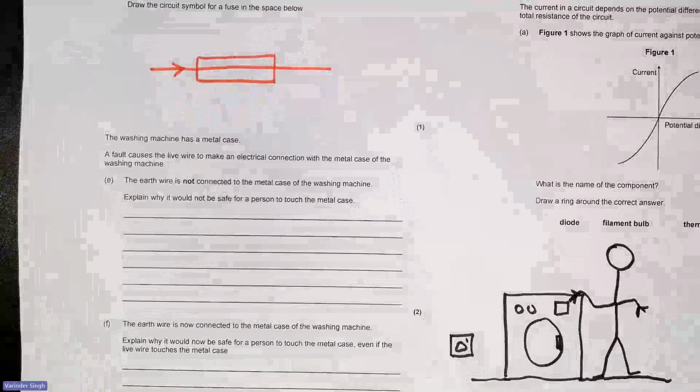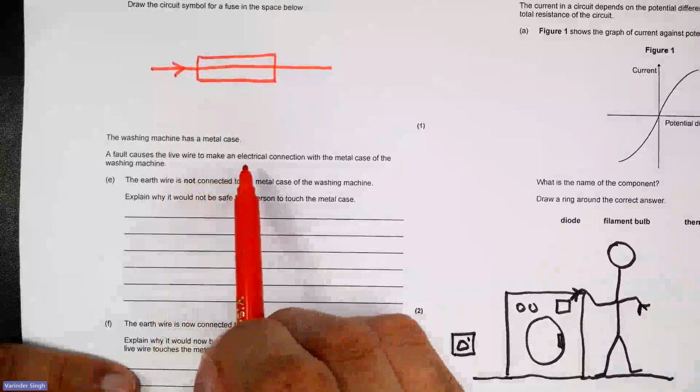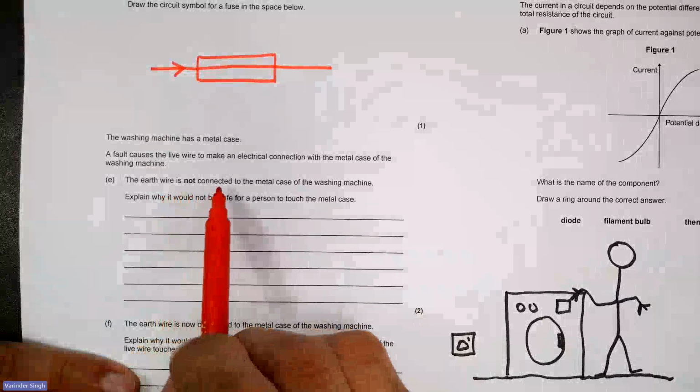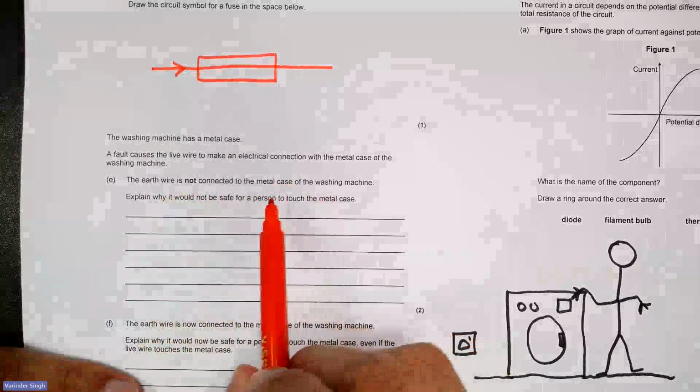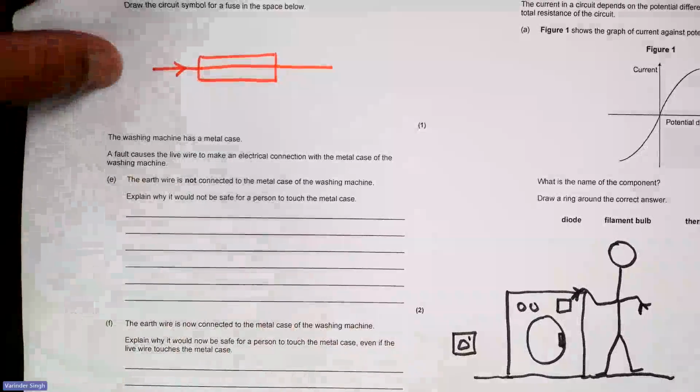So the washing machine has a metal case. A fault causes the live wire to make an electrical connection with the metal case of the washing machine. The earth wire is not connected to the metal case of this washing machine. Explain why it would not be safe for a person to touch the metal case.